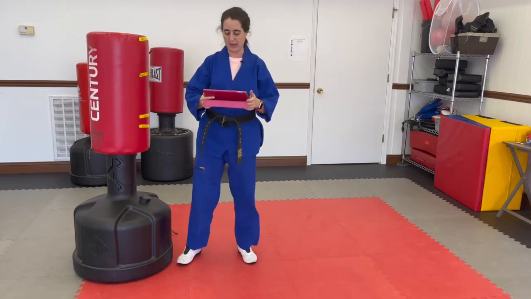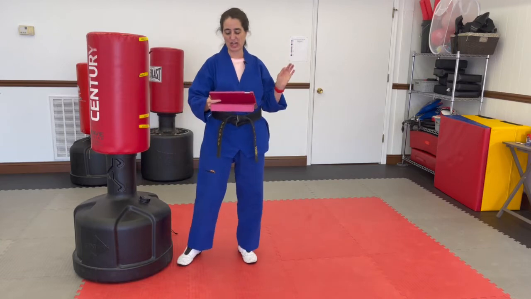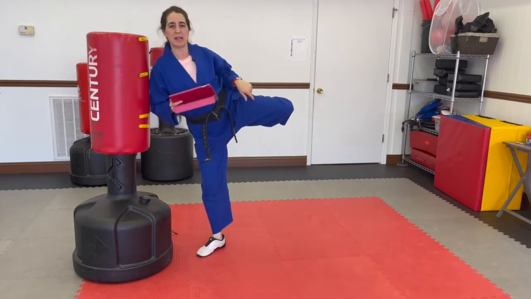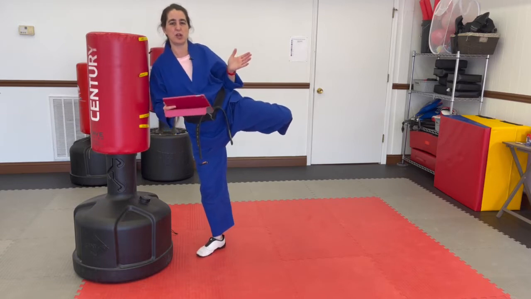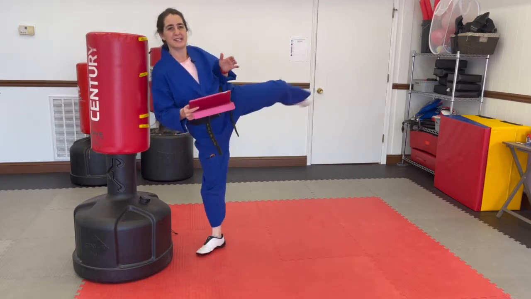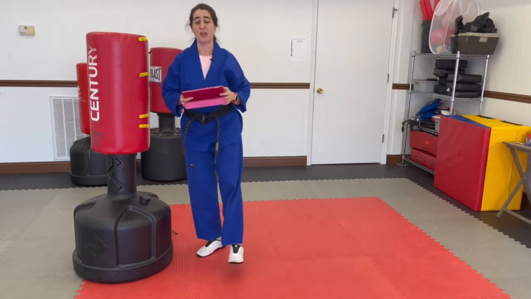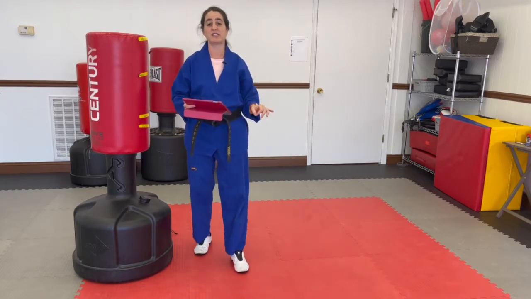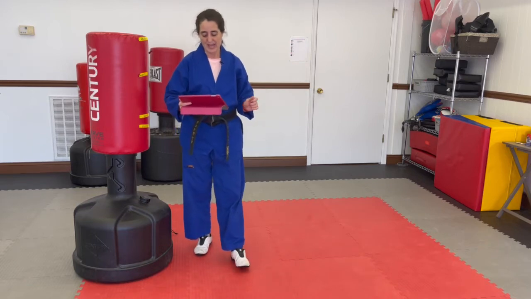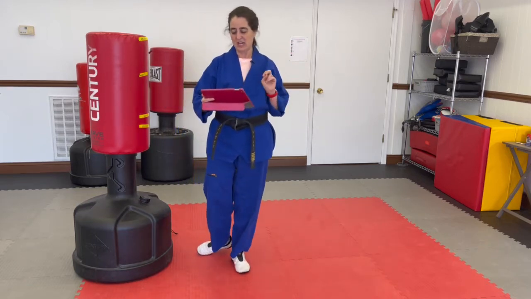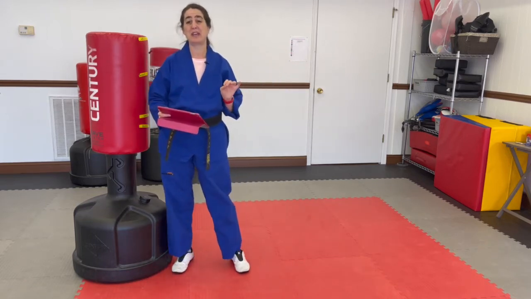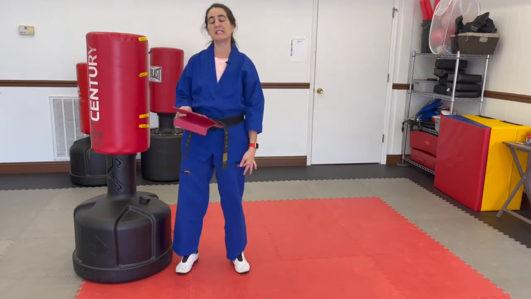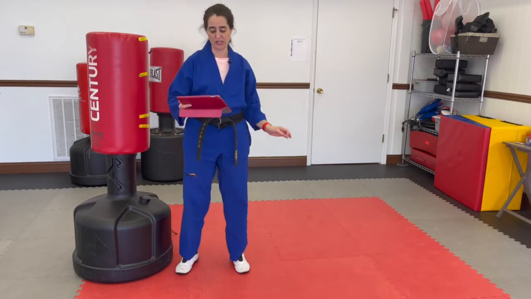Number two is, can you balance on one leg and chamber and extend fully? That would be balancing on one leg without the assistance of holding onto a wall or a bag, chamber and extend. Can you do that on your own? I like to see my students do reps of 30 on each leg before they start working on strength work. Number three, do you have a fully executed pivot and a chamber and a recoil? In other words, that would be spinning on your standing foot.